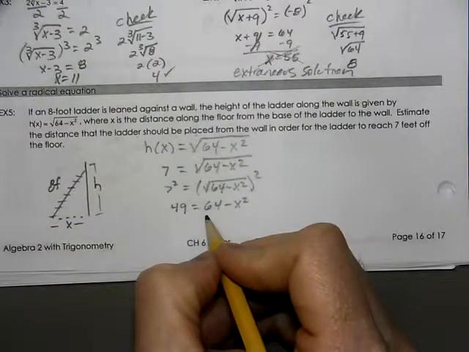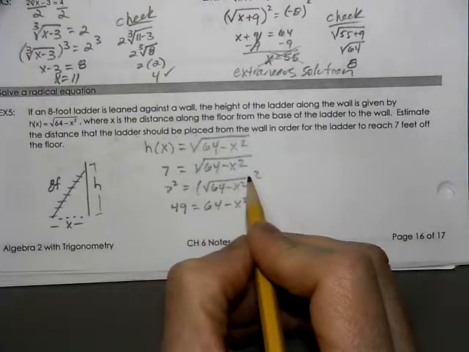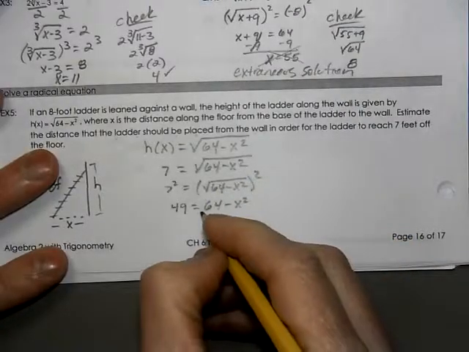So in this case, when you take the square root and you're squaring it, you get what's inside.